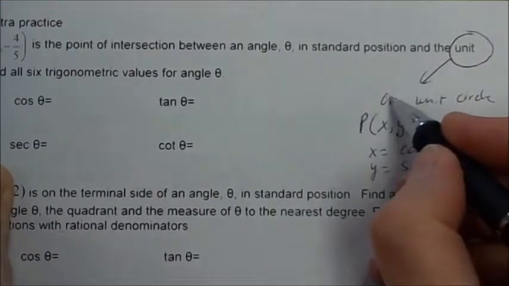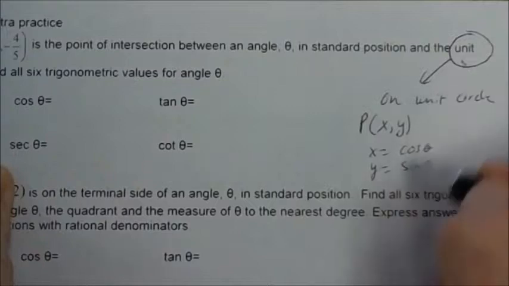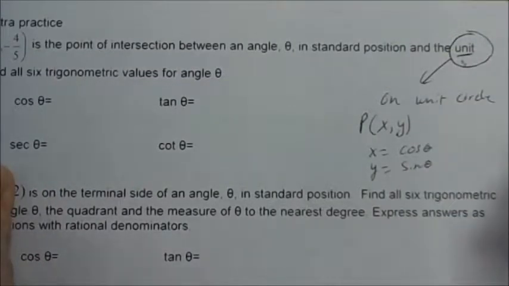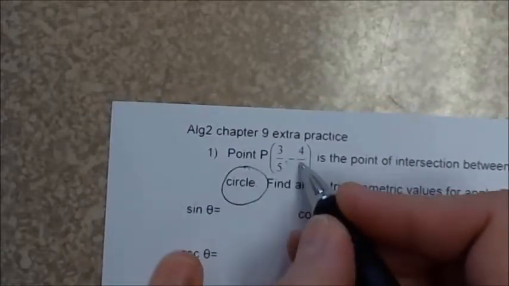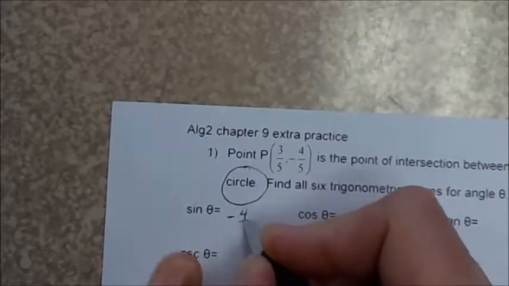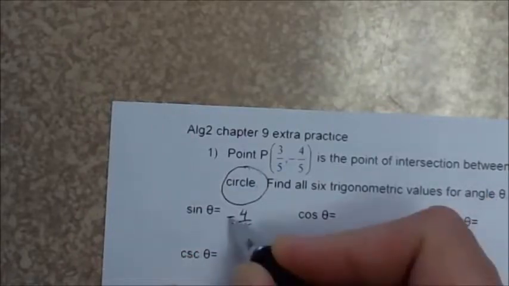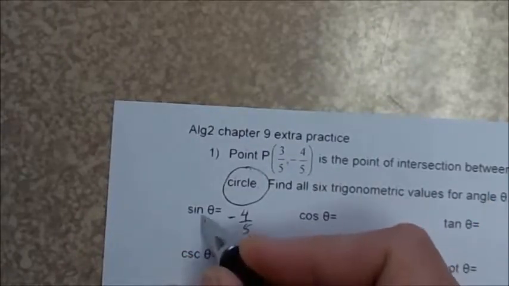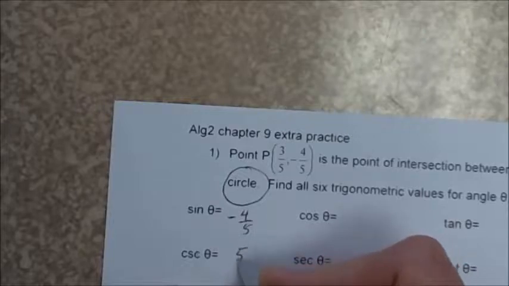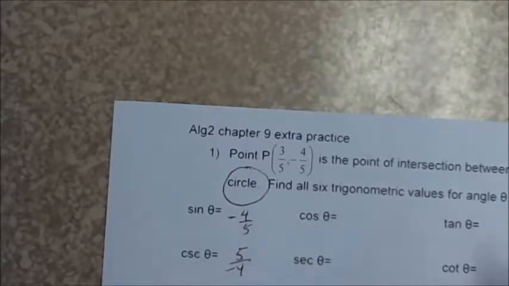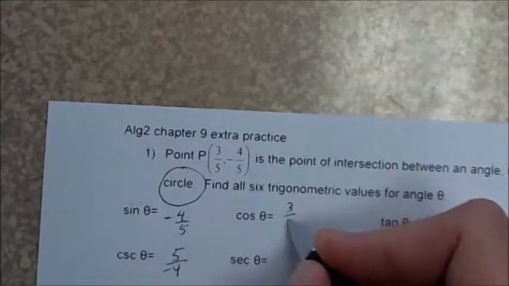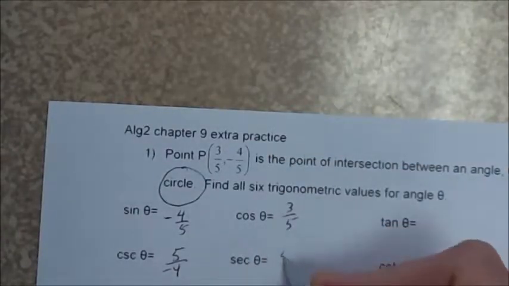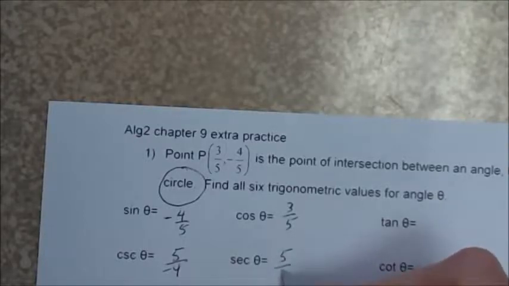So on a unit circle, and that's important because the next problem is not going to be on a unit circle. So here we have point P on the unit circle. The sine of theta is the y value. It's just -4/5. And if you want the cosecant, you just flip it upside down. Sine and cosecant are reciprocals, so 5 over -4. The cosine is just the x value. It's just 3/5. And the secant is just the cosine flipped upside down, so we've got 5/3 for the secant.